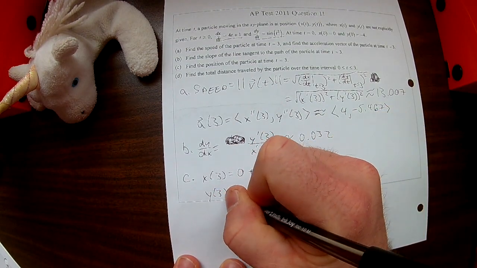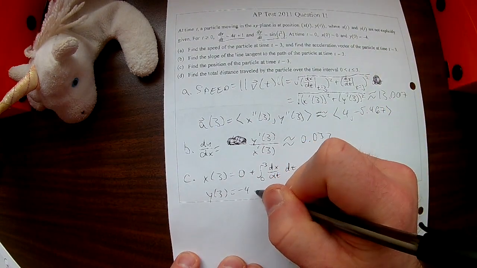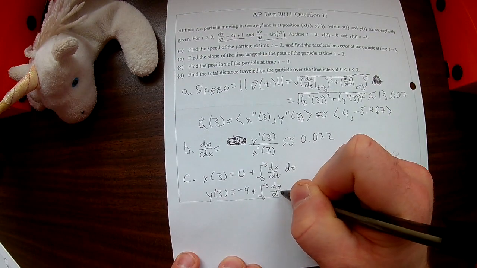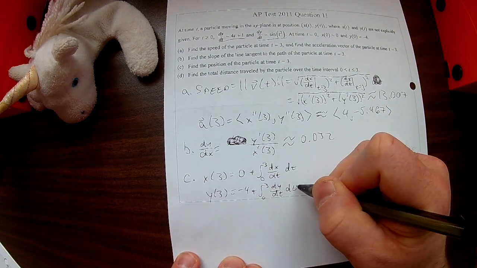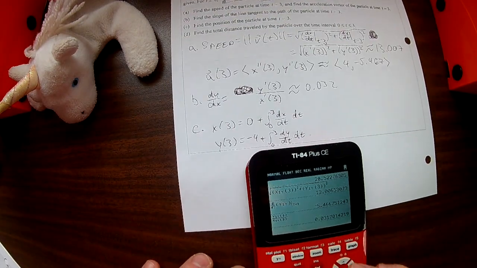Find y of 3. All I have to do is take the y component, so negative 4, plus the integral from 0 to 3 of dy/dt. And I just plug them into my calculator.